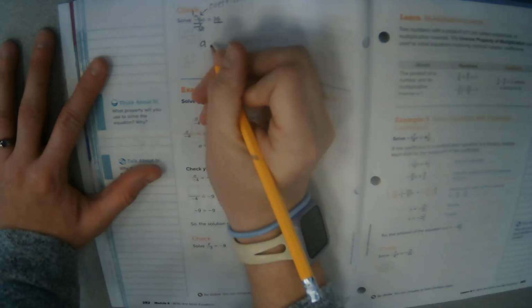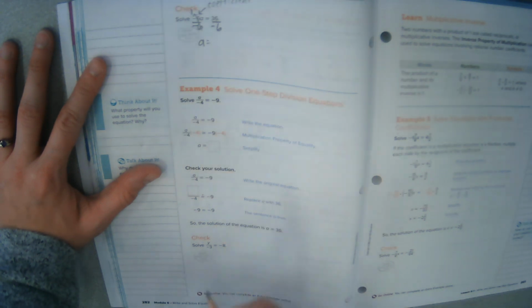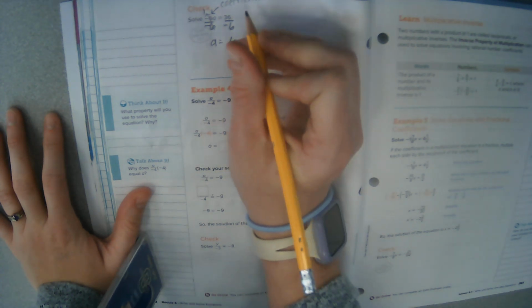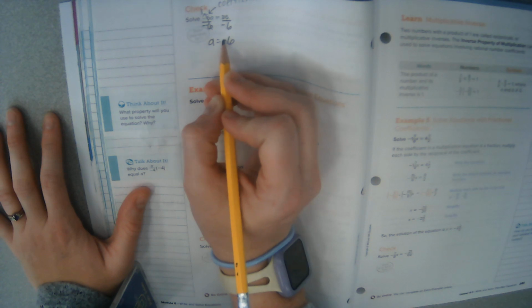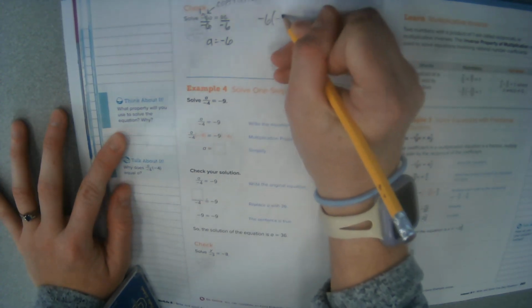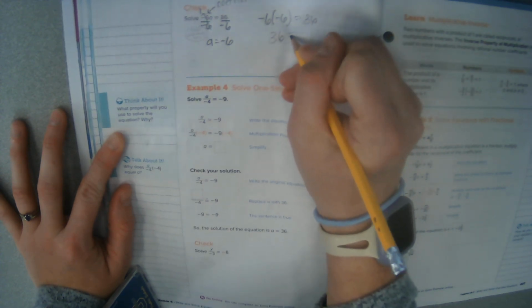We bring down our equal sign. I need to be sure I'm showing my work that I'm dividing the 36 by negative 6. Well, what's 36 divided by 6? 6, not subtracting. So 36 divided by 6 is 6, but our signs are different, so it's negative 6. So then if I were testing it, I would say negative 6 times negative 6 equals 36, which is true. 36 does equal 36. All right.